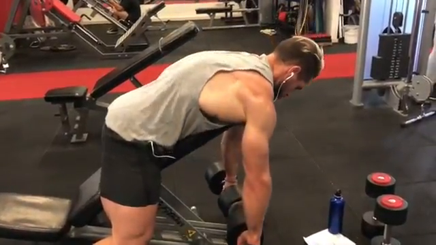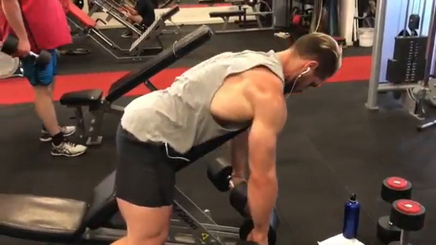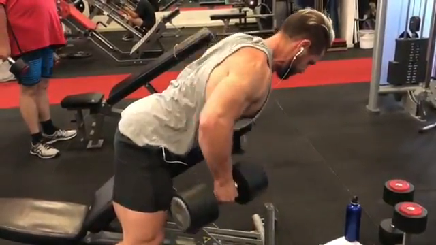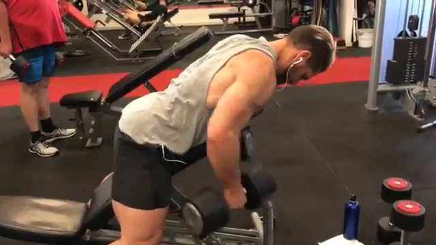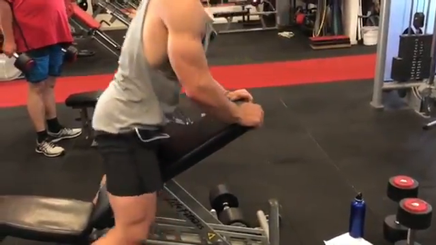What this means in practice is, don't select weights based on how easy it feels through that top portion of the rep, but more so how hard it is through the final stages of the rep where the back is working the hardest.